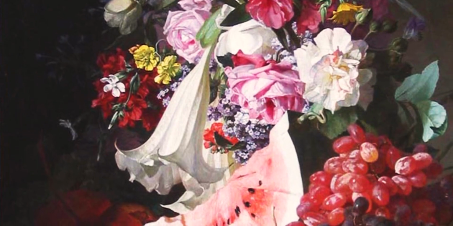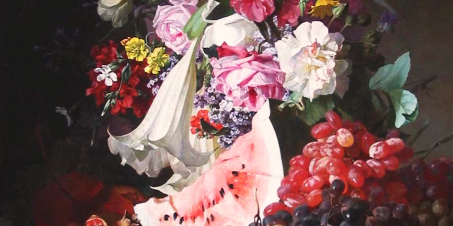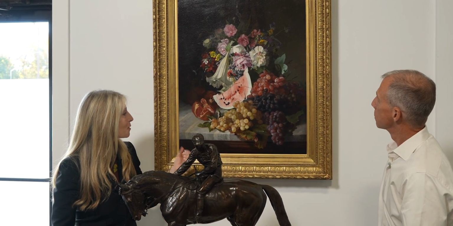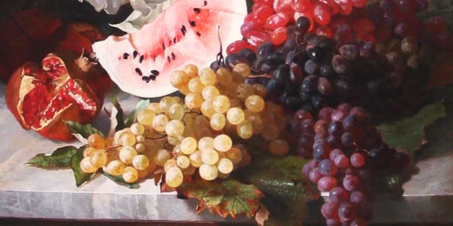Look at the light on the lily and on the roses. He moves from his blacks to his whites. Masterful technique, the translucency in the grapes here, just beautiful.